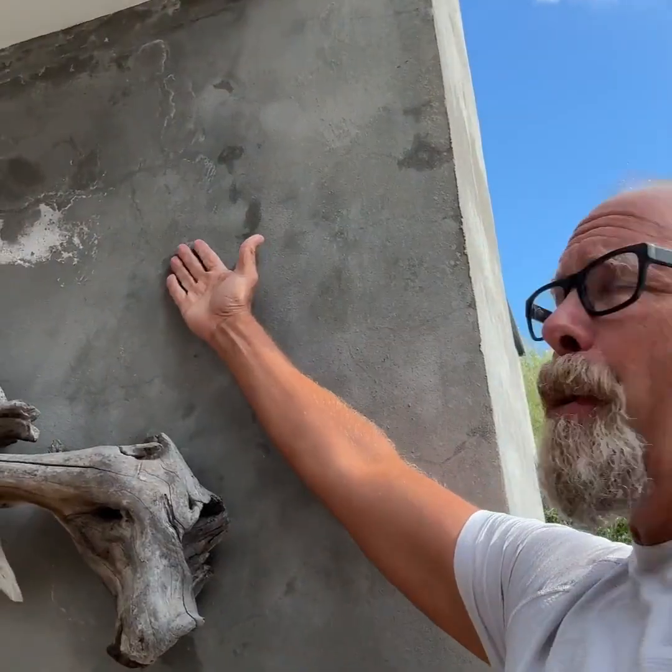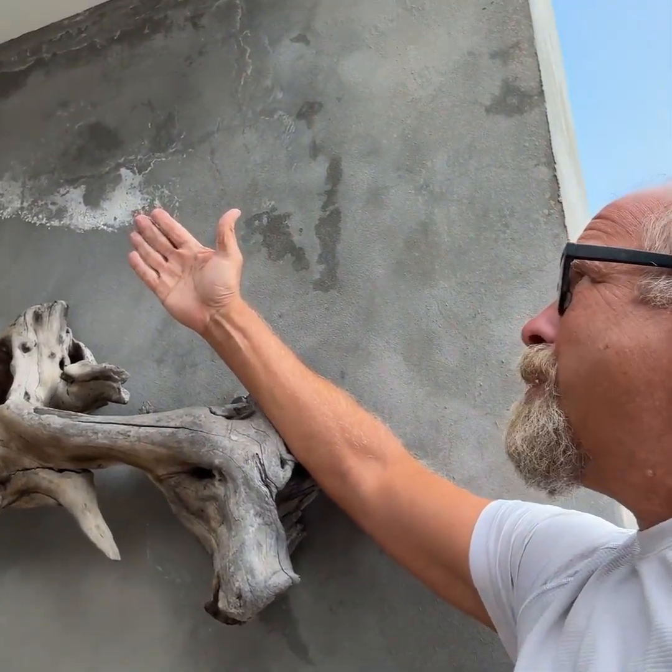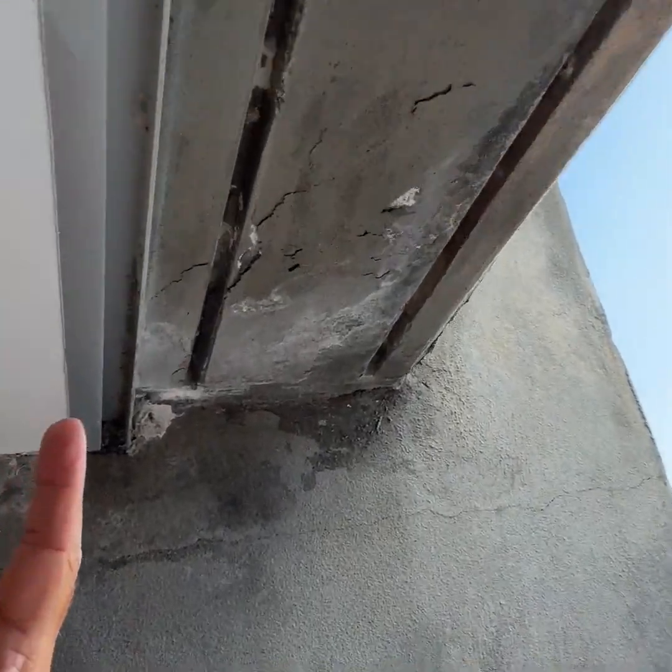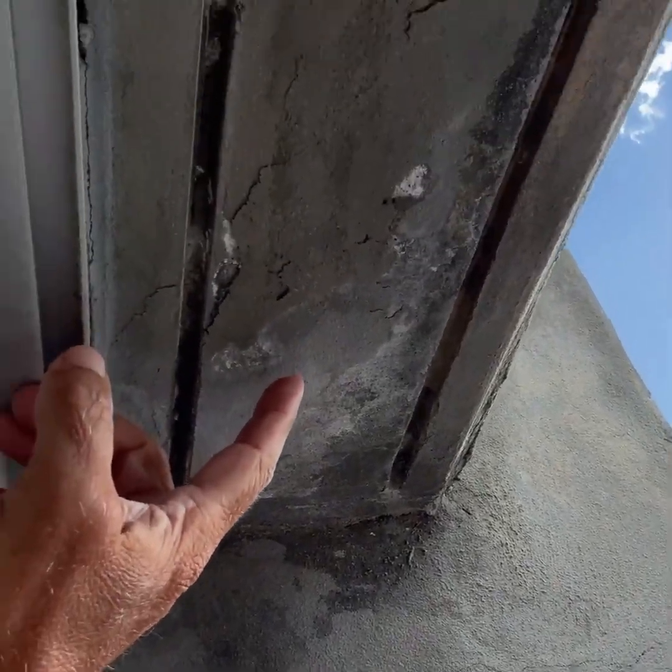Water is underneath this parging, this coating, and it's starting to pop the parging off. Eventually, if left go, this will just pop right off all by itself. And above, you can see some of the flaking and spalling that's happening.